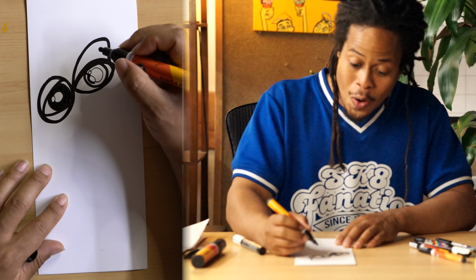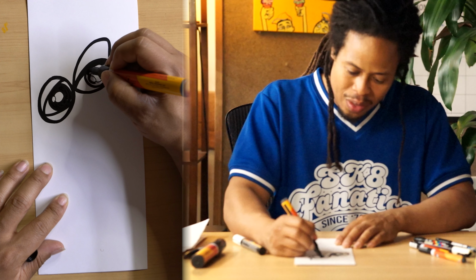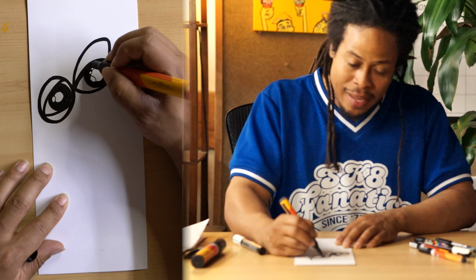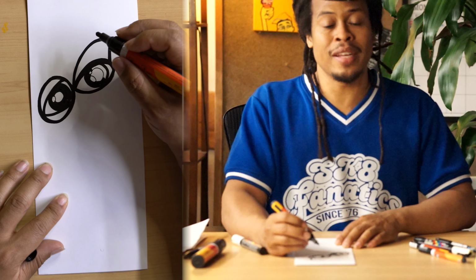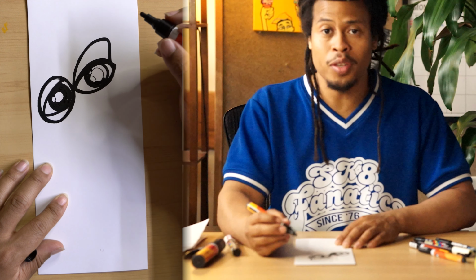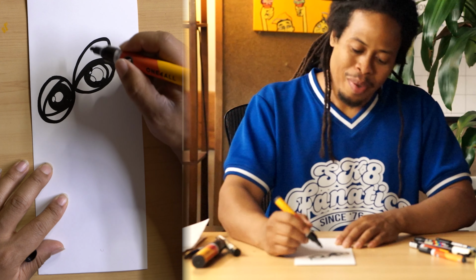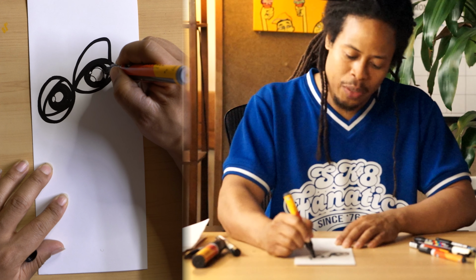Oh, I did it wrong. Oh, I made a mistake. So, one thing about making mistakes is you just act like you never made the mistake and just keep going and try to make your mistake become an intentional part of your piece. I was supposed to fill in this part, but instead I ended up filling this part, moving too fast. So, I'm just gonna commit to it because you can't erase with markers.